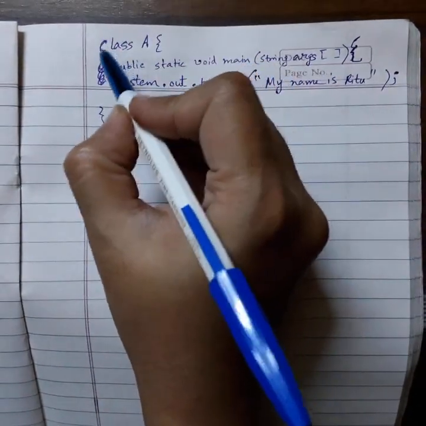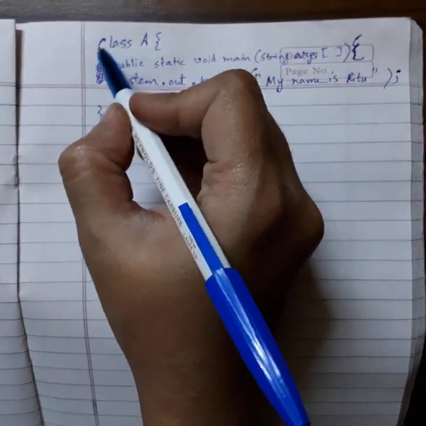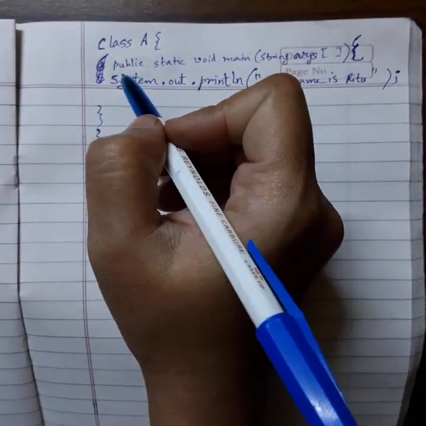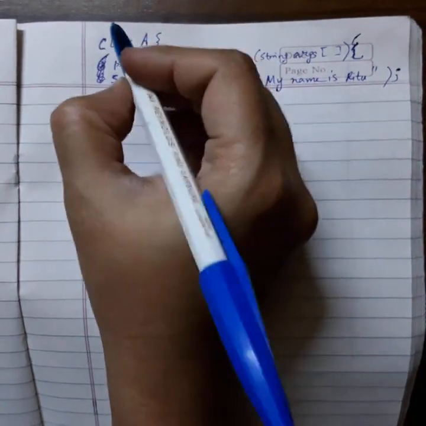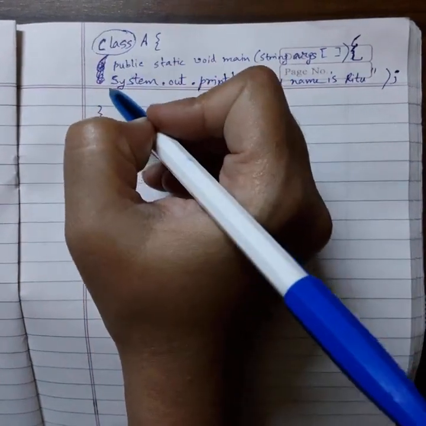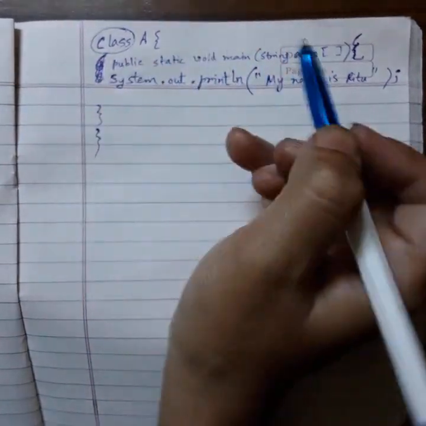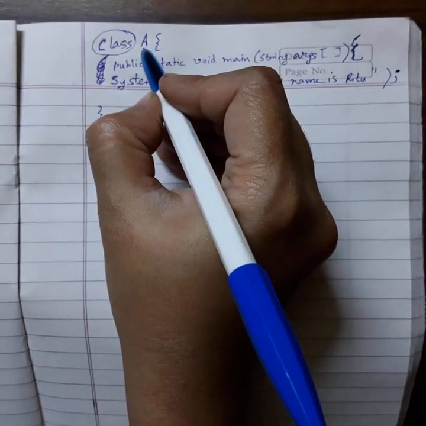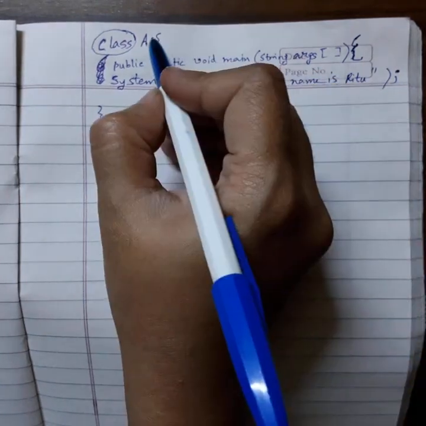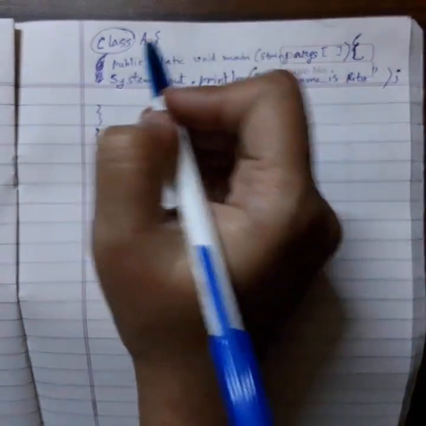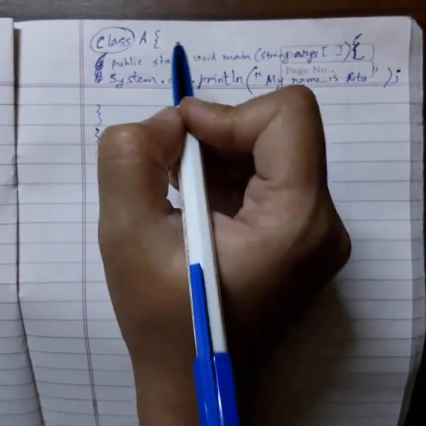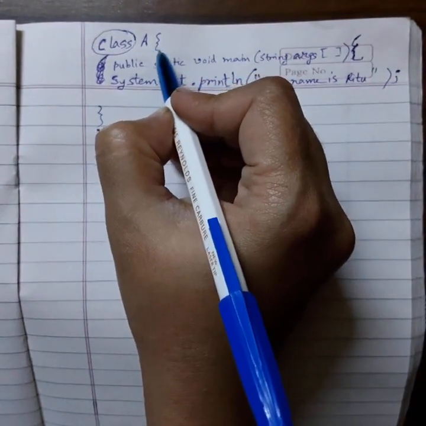So this is a keyword in Java. Java has got lots of keywords which are used to write your program. So this is a keyword. I use a bubble to demarcate it as a keyword. This is a random name that I assign. I can assign anything, A1, A2, whatever, or AN, whatever. I'm simply writing A here, class A.